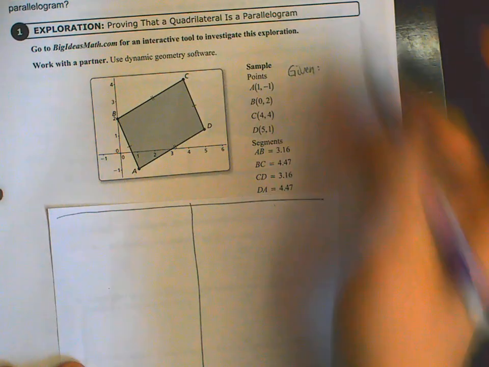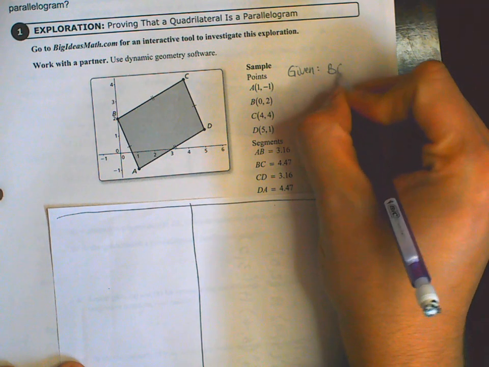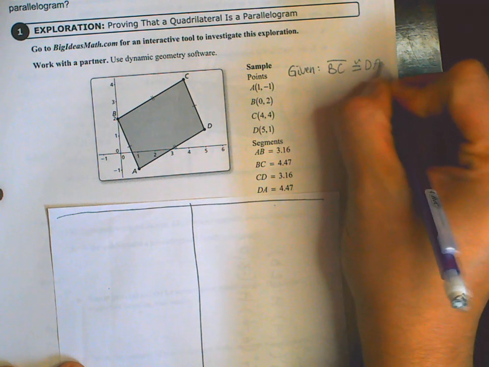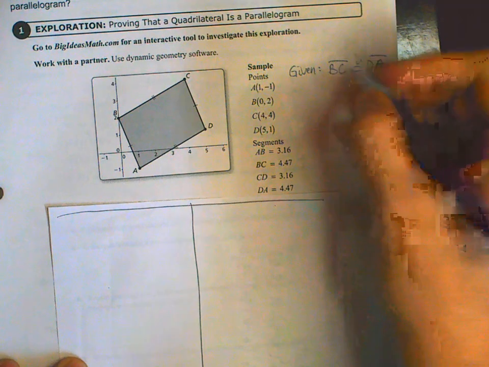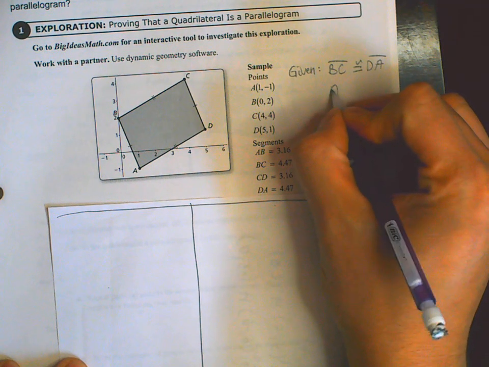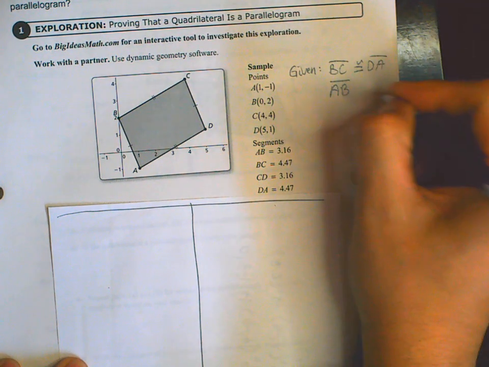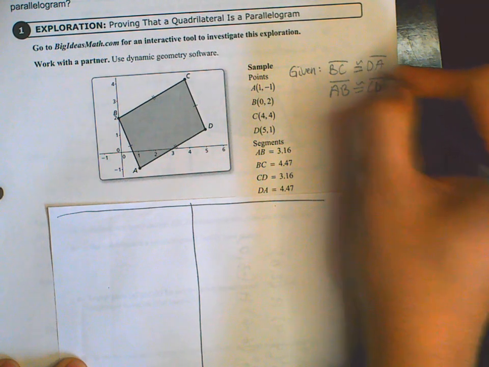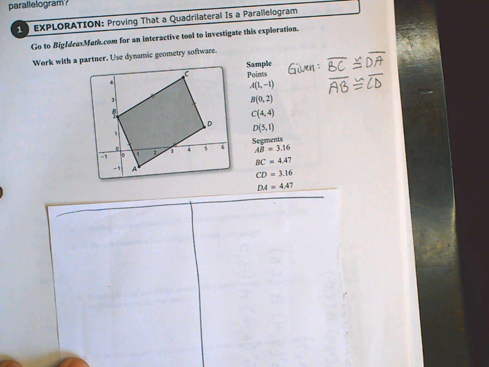The opposite sides congruent. You have BC congruent to DA and AB congruent to CD. That's what's given. Okay, so remember, my goal is to prove that this is a parallelogram.